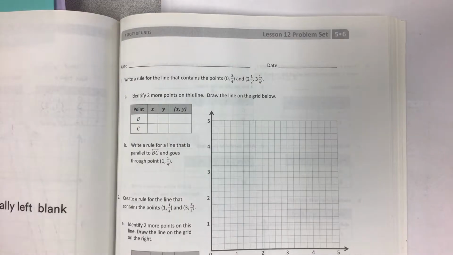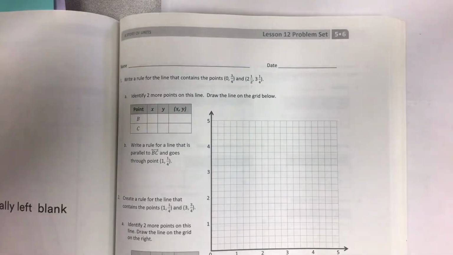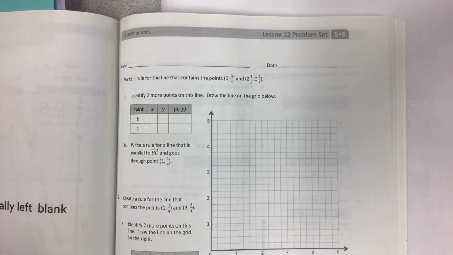This is lesson 12 in module 6. I gotta go fast because I have to do carpool transportation, so let's get to this.